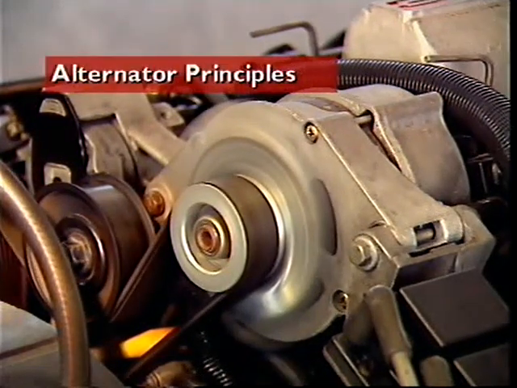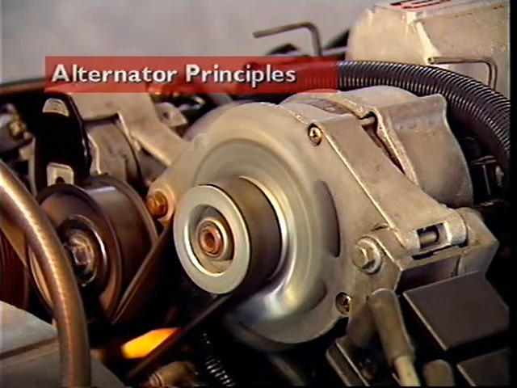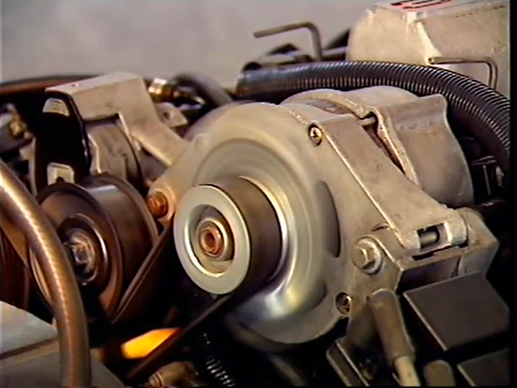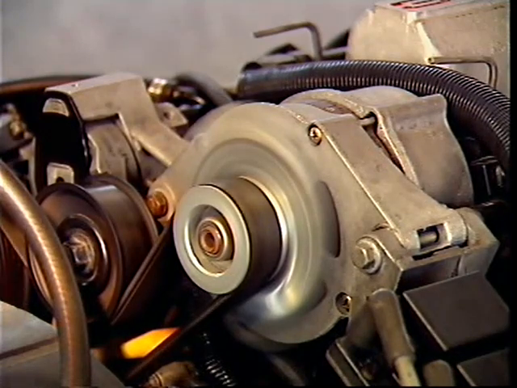This section examines basic principles of the alternator. The alternator is universally used in automotive applications. It converts mechanical energy into electrical energy by electromagnetic induction.